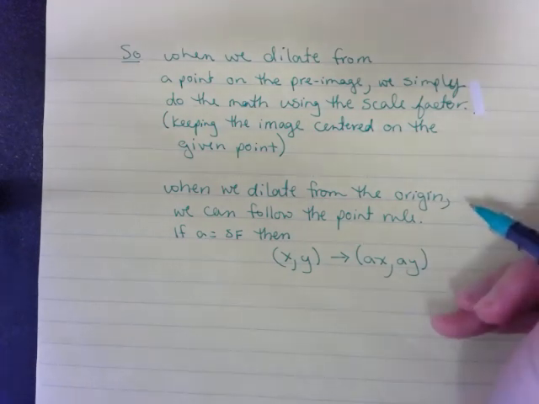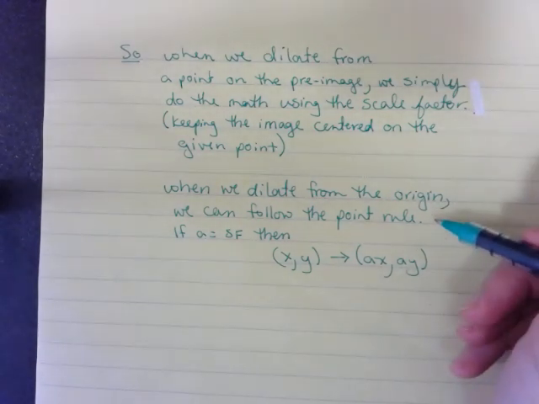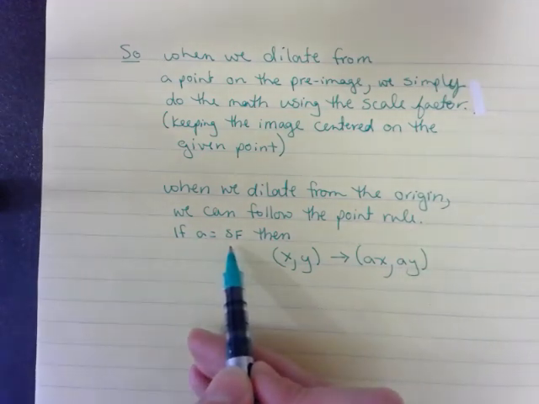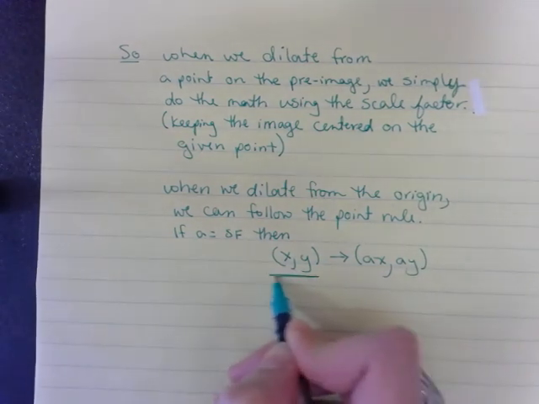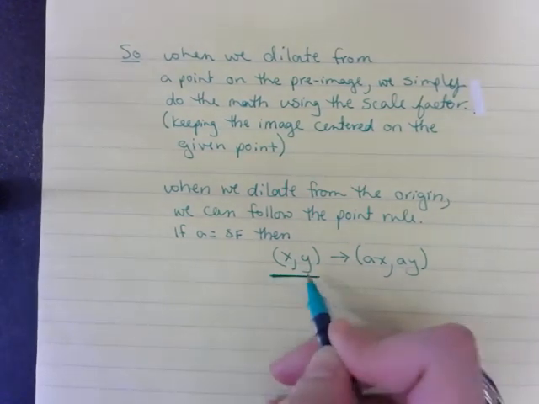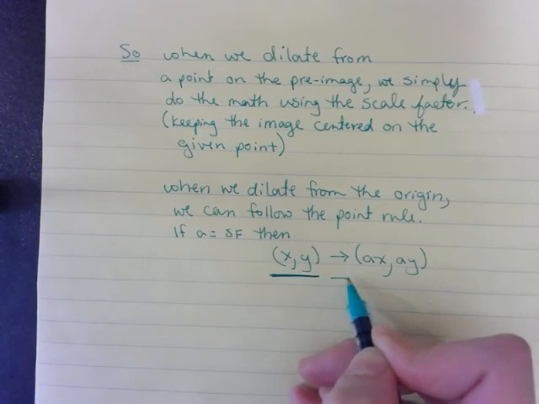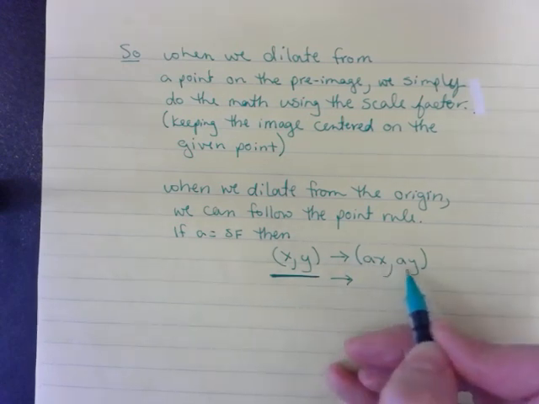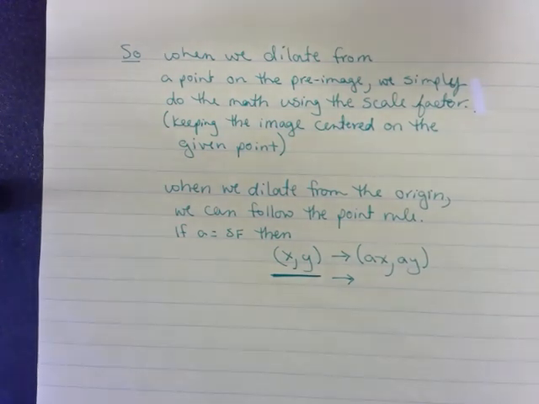When we dilate from the origin, we can follow the point rule. If a equals the scale factor, then our pre-image is going to be (x, y), and our image is going to be (a times x, a times y).